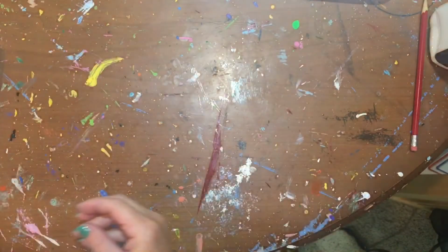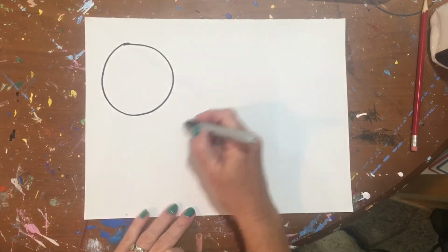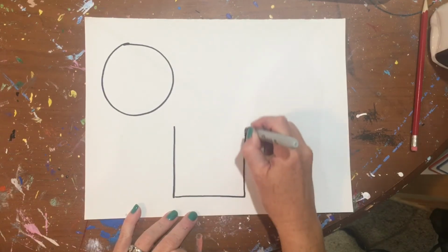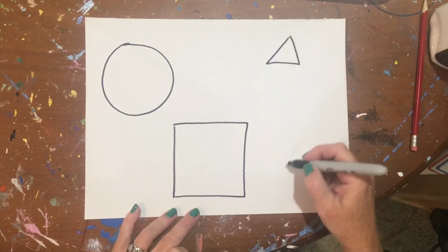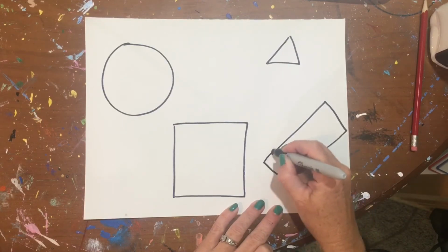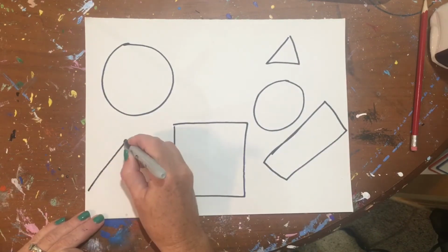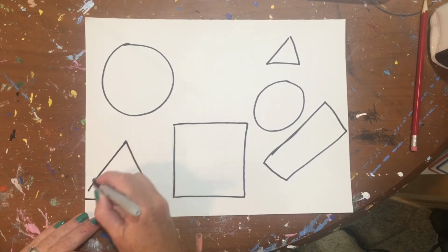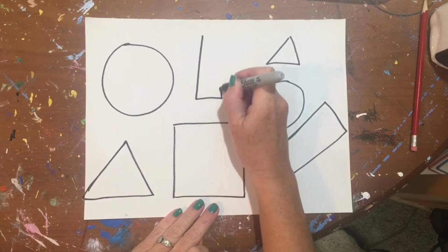For this week's lesson, I want you to practice your shapes. Fill your paper with different shapes. Big shapes, little shapes, and then I want you to paint your shapes.